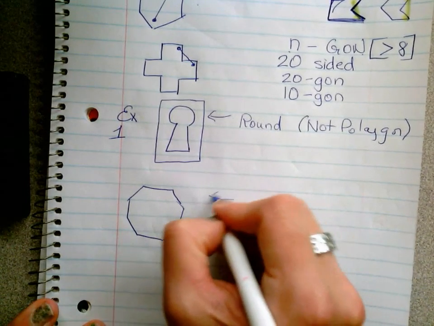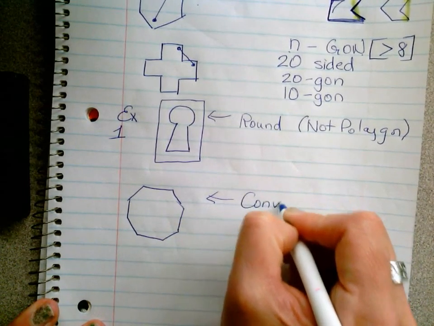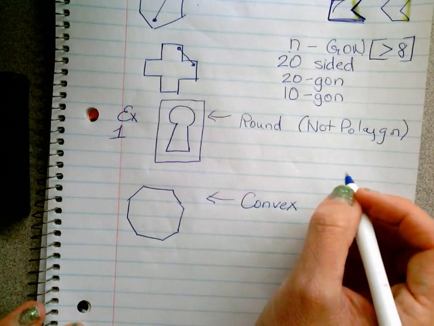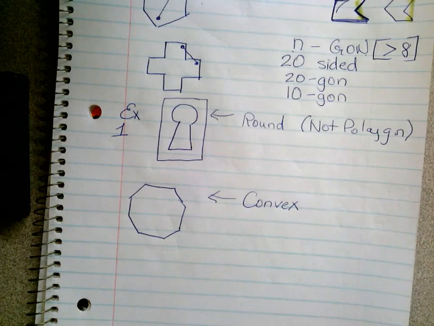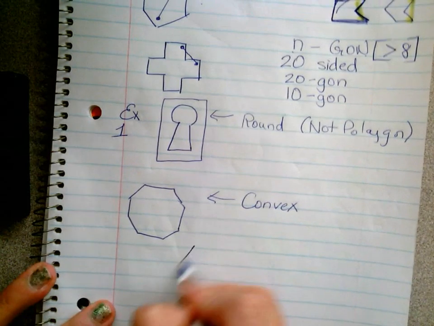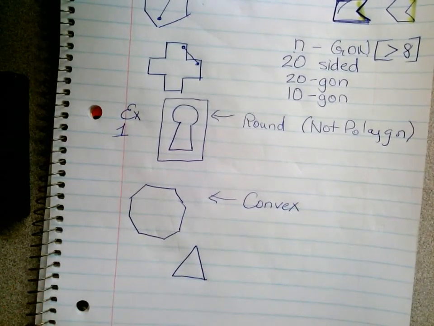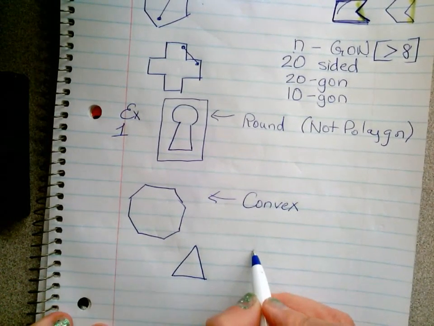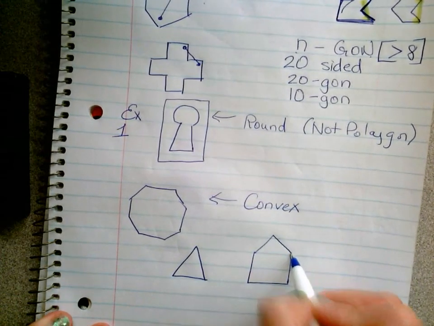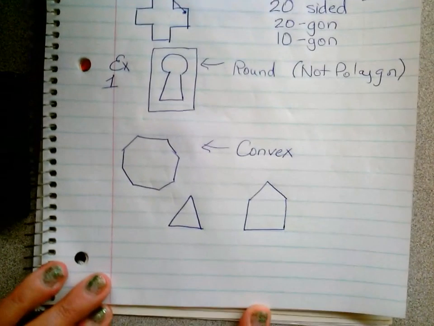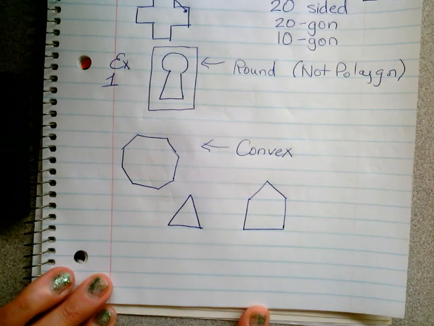If they asked you to name it, it's an octagon. They did say that. Classify it. When they say to classify it, that means name it. If I asked you to classify that, what would you tell me? Triangle. If I asked you to classify this, you wouldn't say home plate, you would say pentagon. Good.